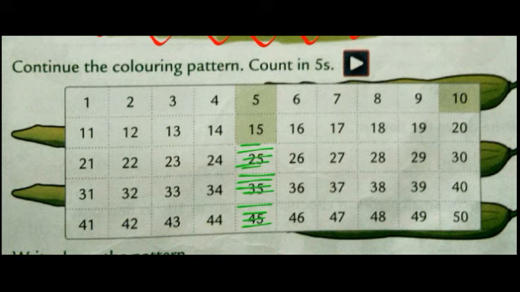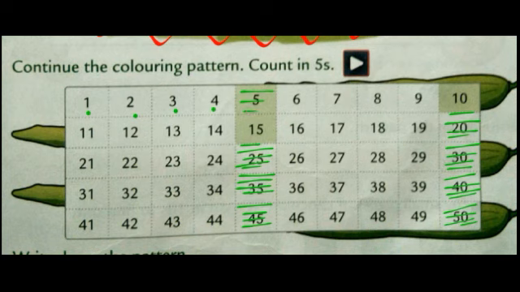Here also 20, 30, 40, 50. When we count in 5, like suppose here 1, 2, 3, 4. So we will color 5. Now 6, 7, 8, 9, 10. When we are doing counting, 5, 5 counting, and then we are shading it.